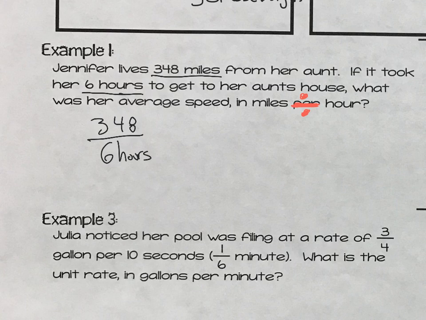All right, so let's do the division. 348, top dog goes in the house. 348 goes in the house. 6 goes outside the house. I'm going to do this real quickly just for the sake of time. So 6 goes into 3 0 times. 6 goes into 34 how many times? Well, 6 times 5 is 30, so I'm going to try 5. 5 times 6, we got 30.